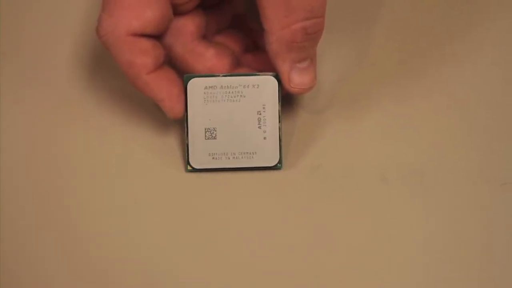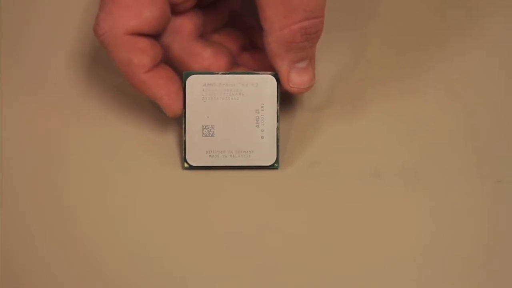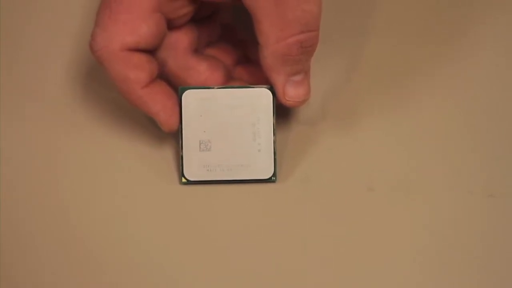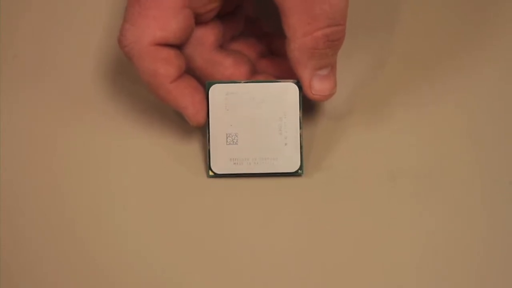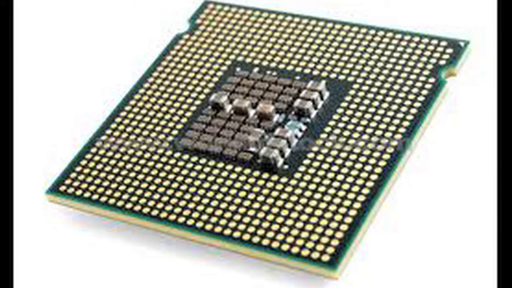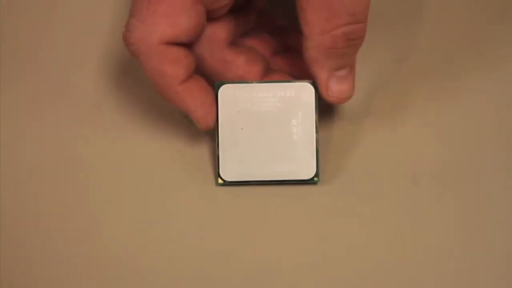Your computer's processor is also called the Central Processing Unit, or CPU. The key word is central. This is the component of the computer that controls everything else. It tells your video card what to display on the screen, it tells your RAM what information to read or write, and it also interprets the inputs from your keyboard and mouse.